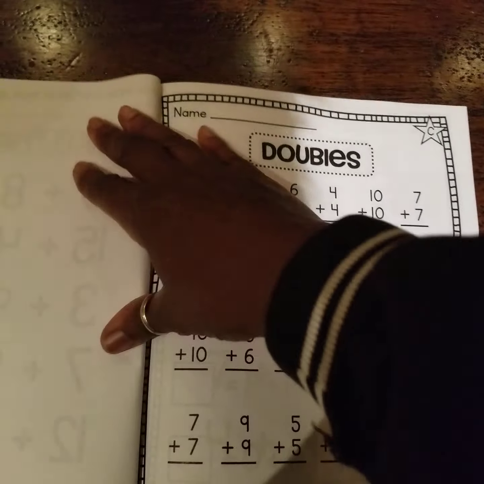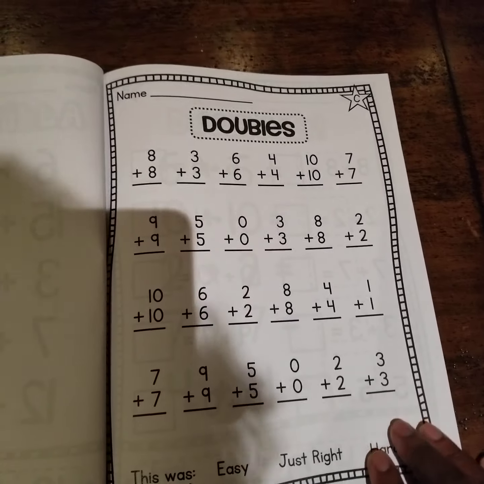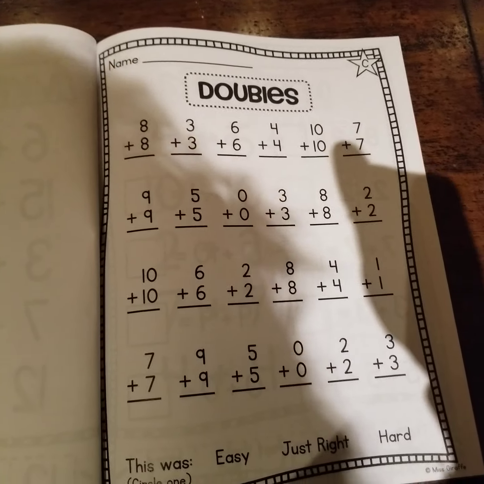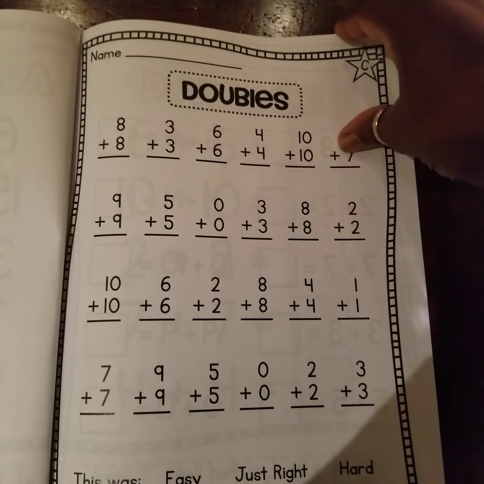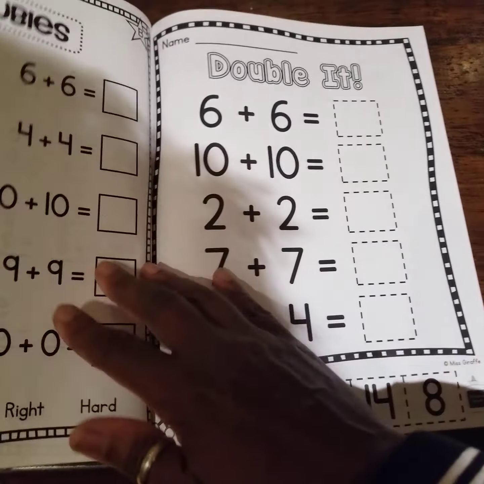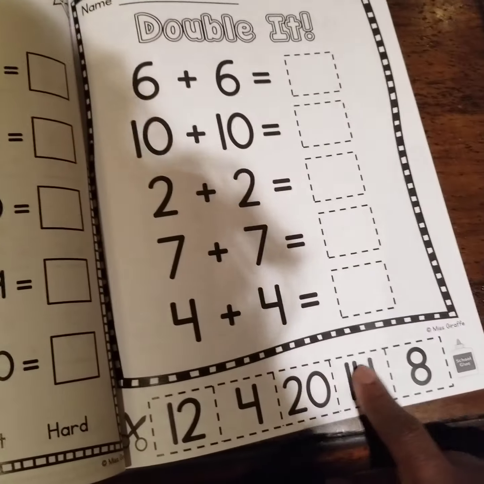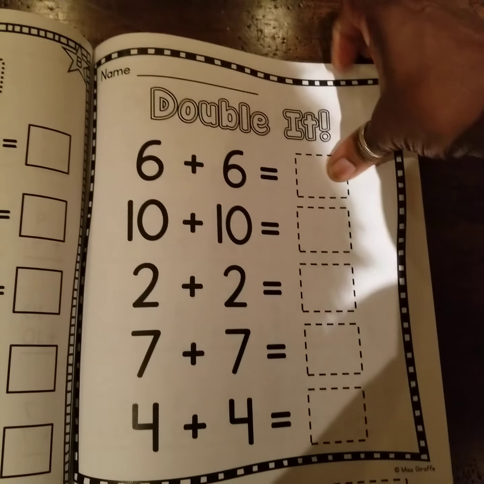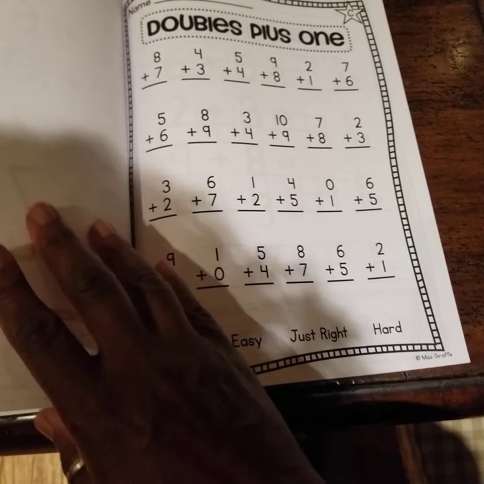Our doubles. We don't want to forget about our doubles. So here's a whole set of doubles. We're practicing our doubles so that we can learn them by heart. The more we have in our head, the better off we are, the faster we can work. We're practicing more doubles by doing a cut and paste here. And as always, we just cut the bottom of it off. We don't cut the whole thing.